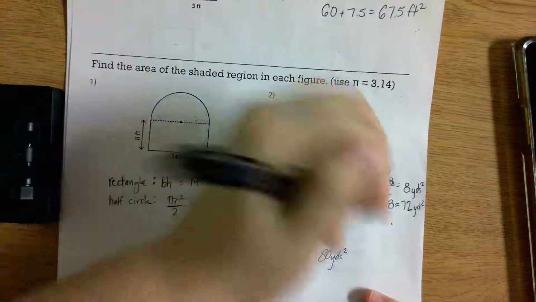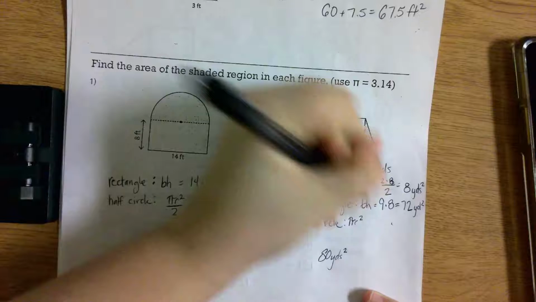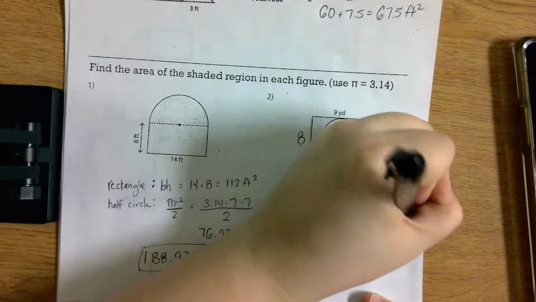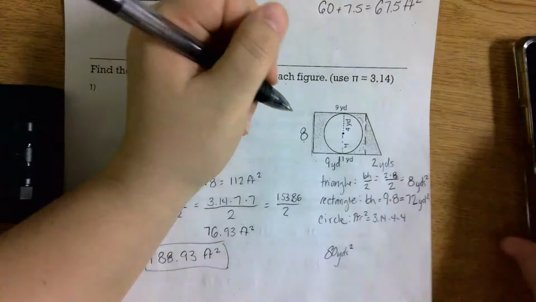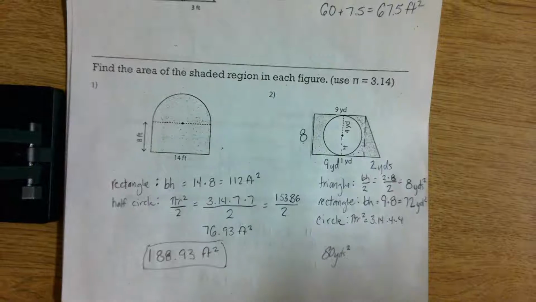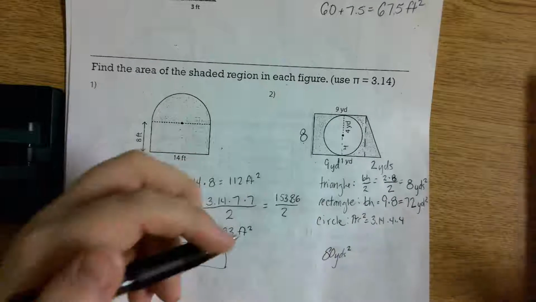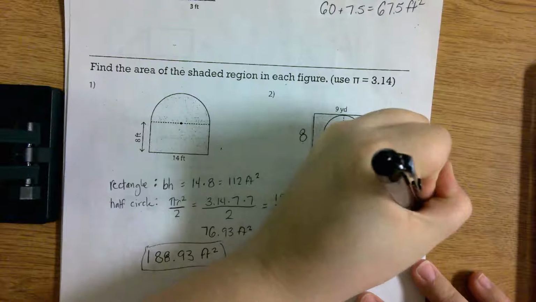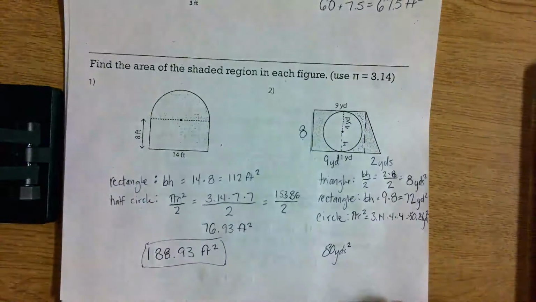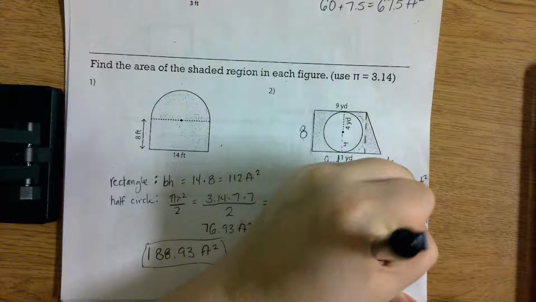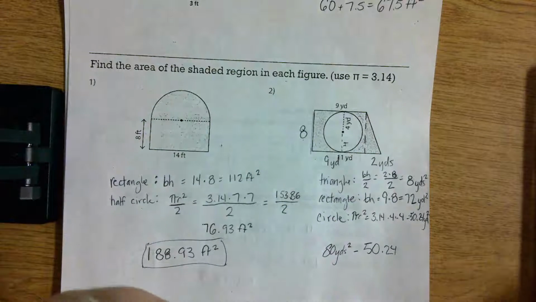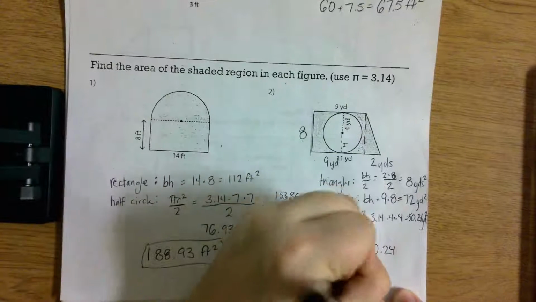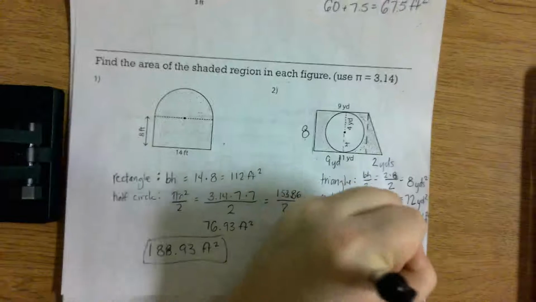So area of a circle is pi r squared. So we got 3.14 times 4 times 4. 3.14 times 4 times 4 is 50.24 square yards. So we're going to take 80, subtract 50.24, and our final result is 29.76 square yards.